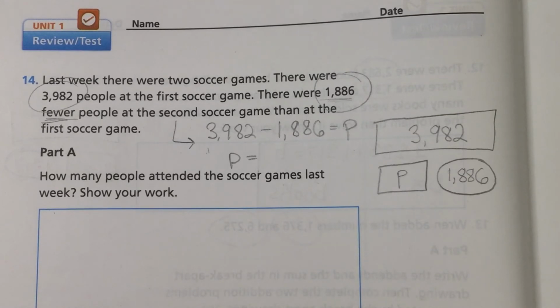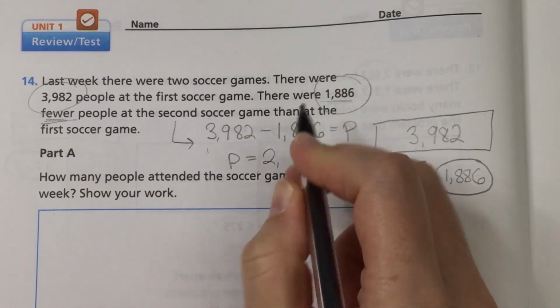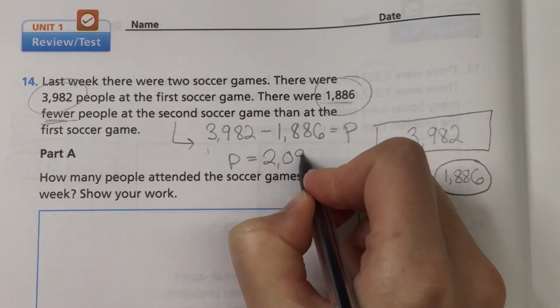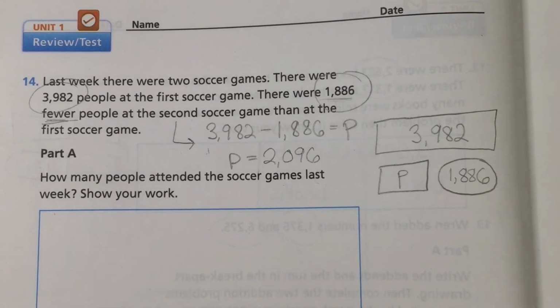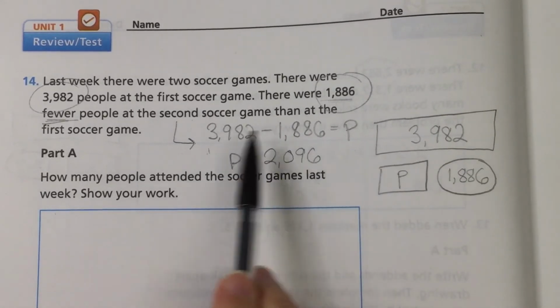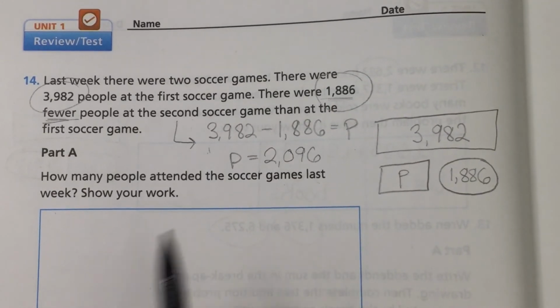Once you figure that out, I'm going to write it in, but you should definitely do this work yourself. Remember, this is also homework tonight, these same pages. So if you don't have time right now, go back and do it later. Make sure you can accurately subtract those numbers and that you can set them up and show your work.